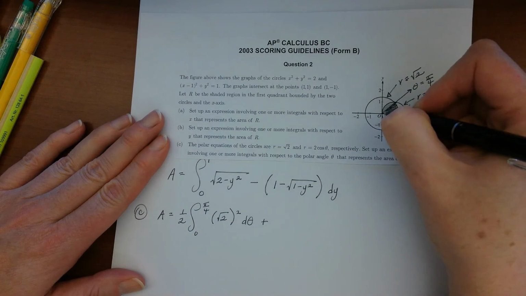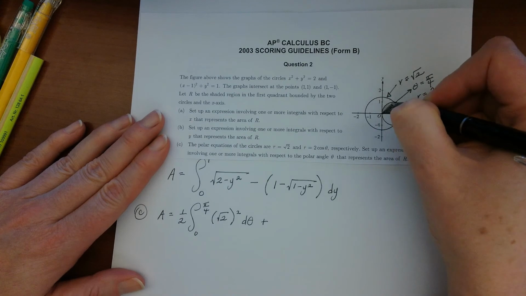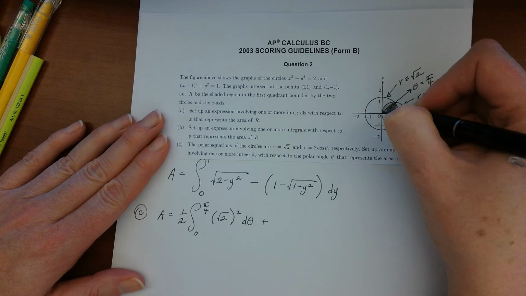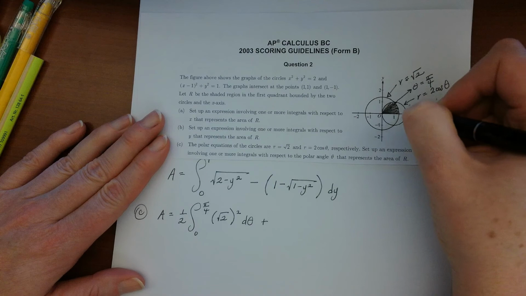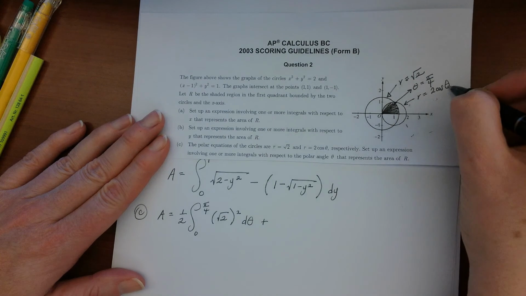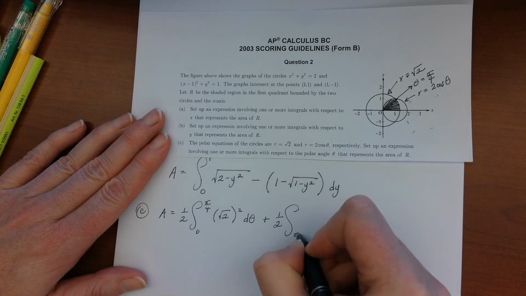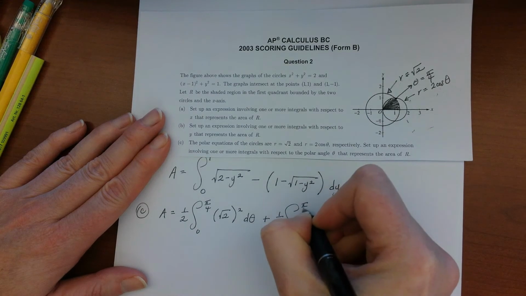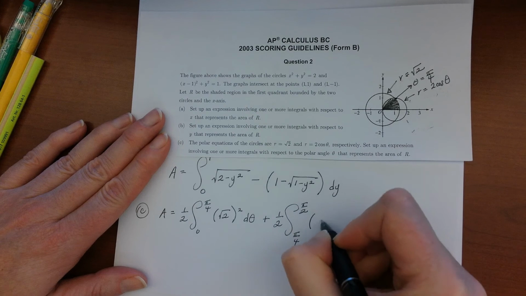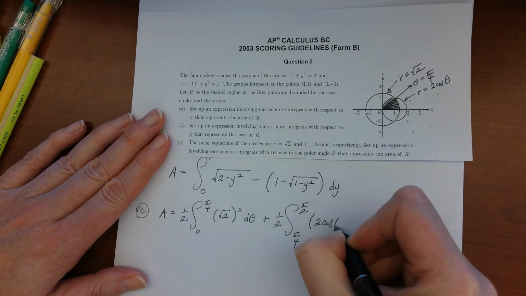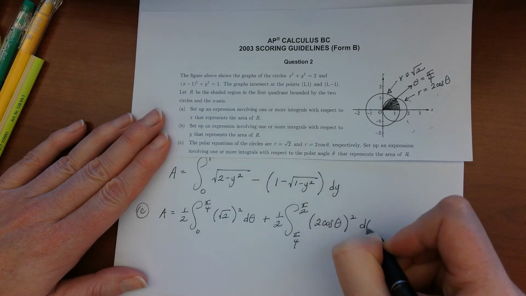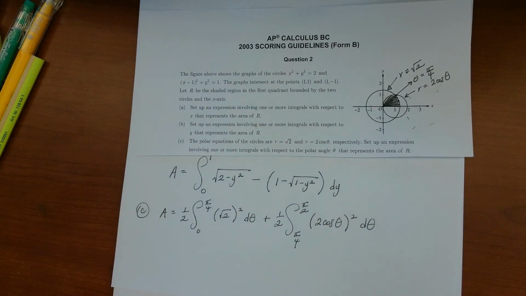Now I'm going to keep going, but once I pass pi over 4, I don't want to use square root 2 for my radius anymore, because I'm going out to this circle right here, and that would be 2 cosine theta. So this time I'm going to have 1/2 times the integral from pi over 4 to pi over 2 of r squared d theta. There we go. Okay, directions said we did not have to evaluate anything. We were just supposed to set up integrals, which is super fun.